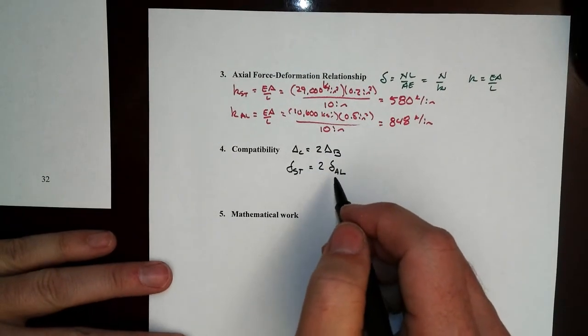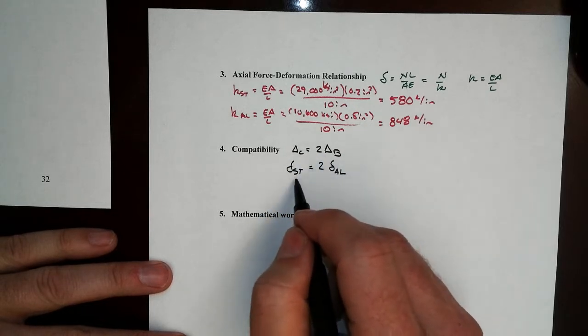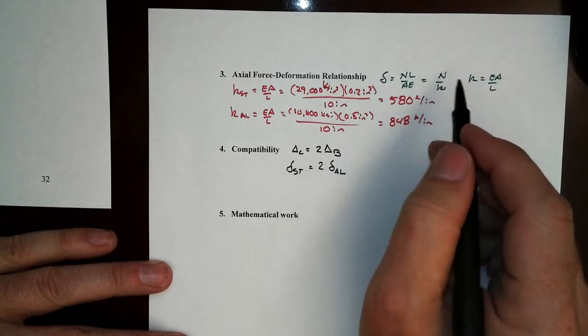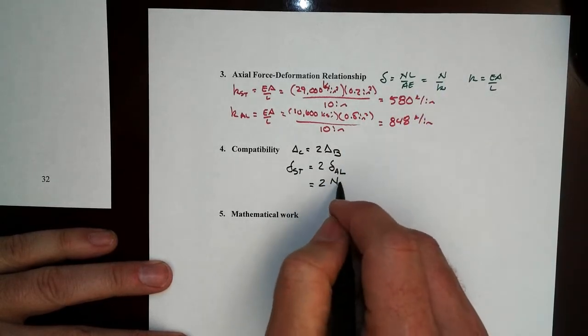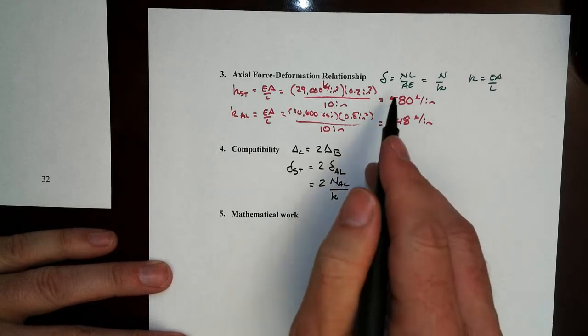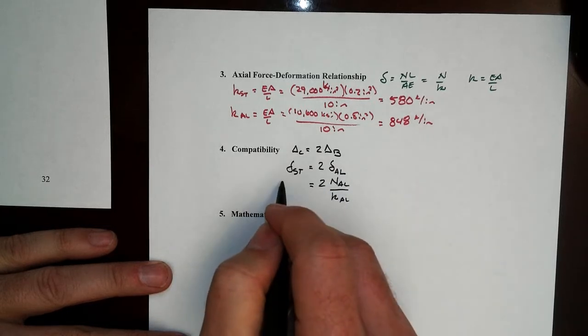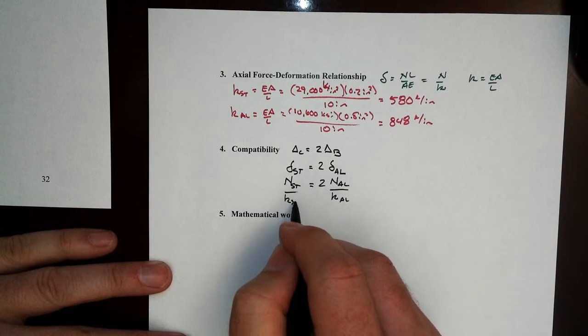And now note what's going to work. We've got the global displacement compatibility equation now in terms of the internal deformation of the member. The internal deformation model is going to be a stiffness relationship here, NL over AE, so we get N aluminum over K aluminum, and we have over here steel, N steel over the K steel.